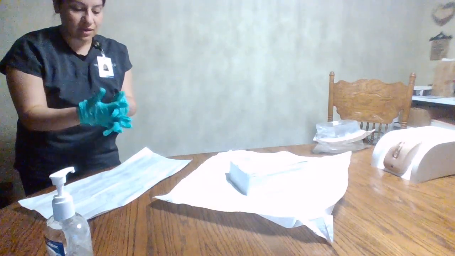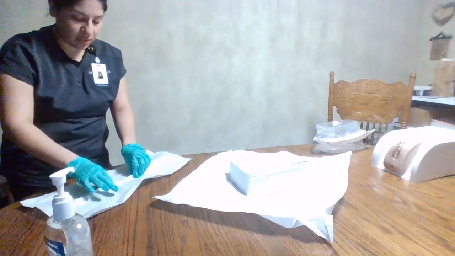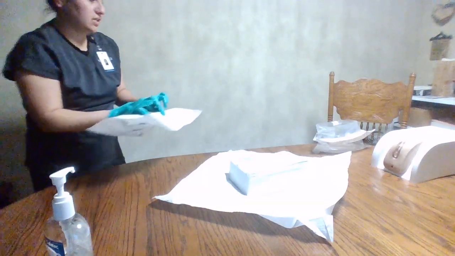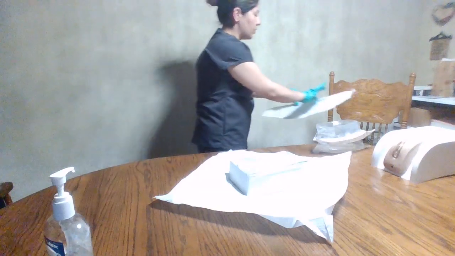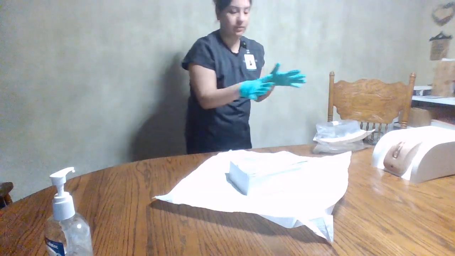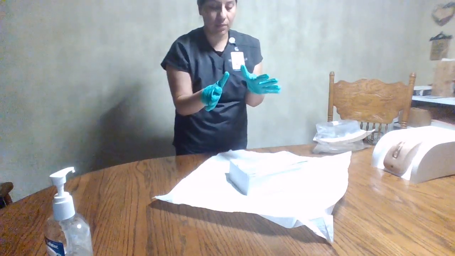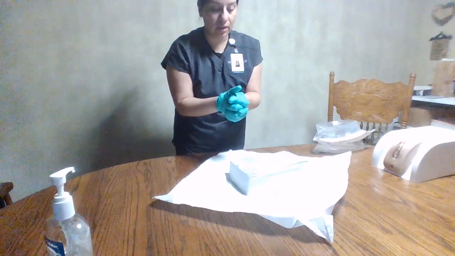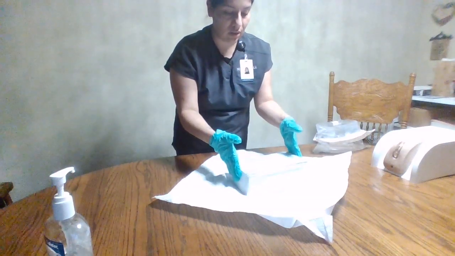And once I have placed on my sterile gloves, I will go ahead and get rid of the packaging since it is no longer needed. And I will go ahead and place that in the trash. Okay. And then I will go ahead and set up my Foley kit.